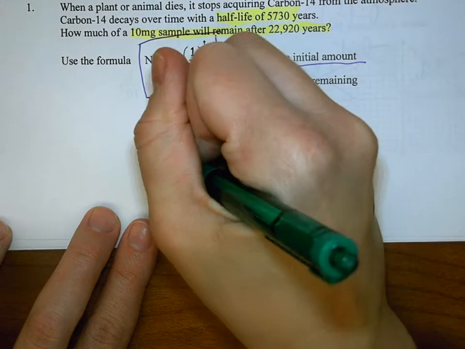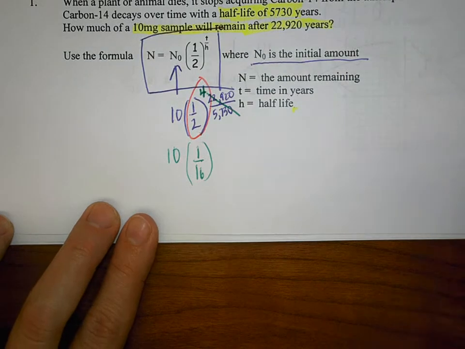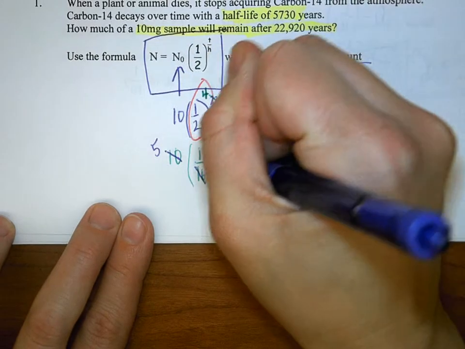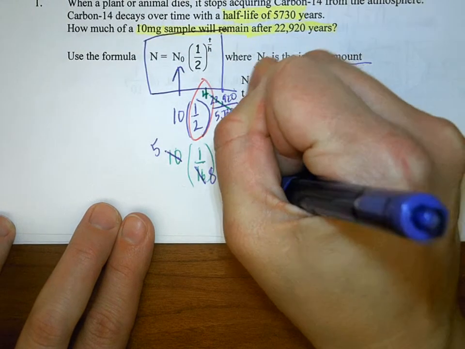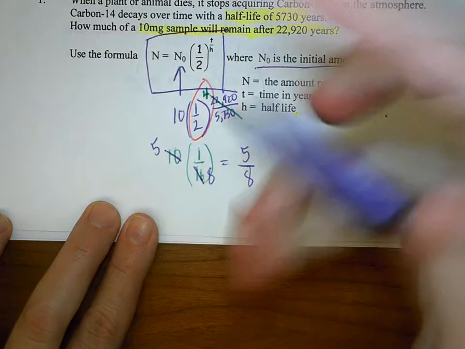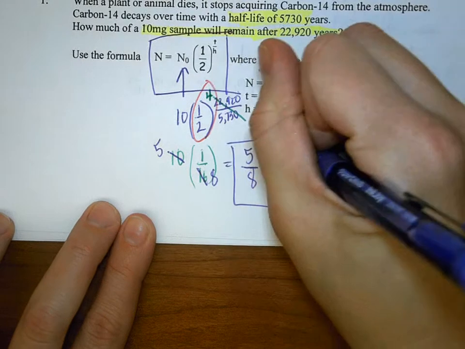And then we're multiplying that by 10. Can I cross cancel or reduce anything here? What goes in about 10 and 16? 2. So I'm going to make that a 5 and this an 8. So I end up with 5/8. And this was in terms of milligrams. So 5/8 of a milligram is remaining after that amount of time.